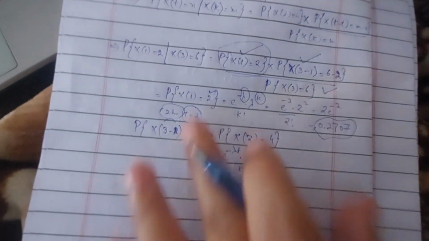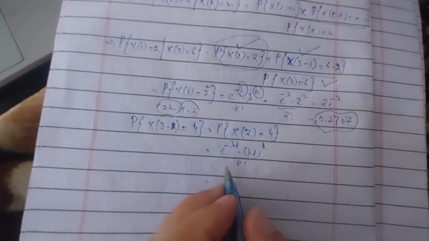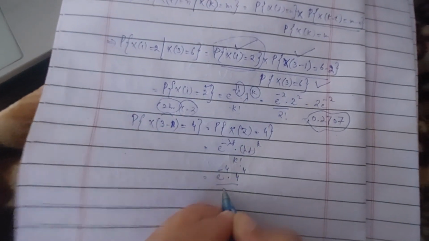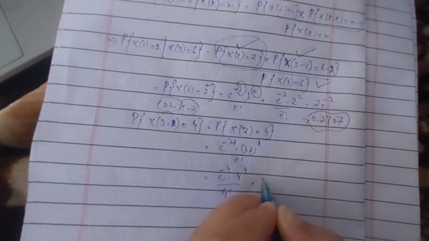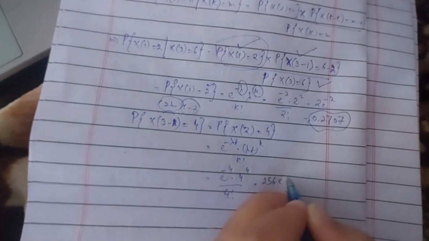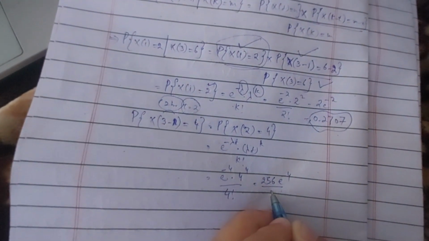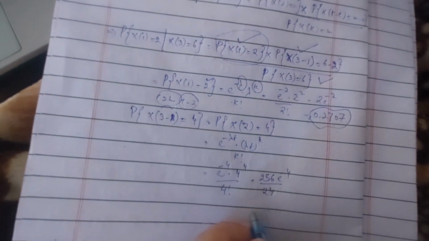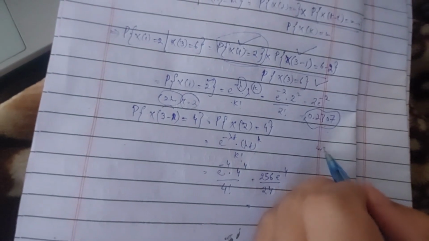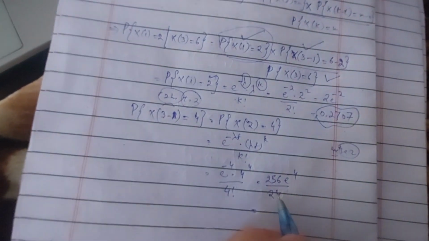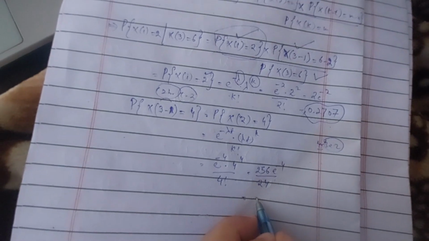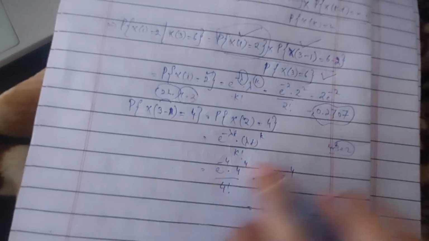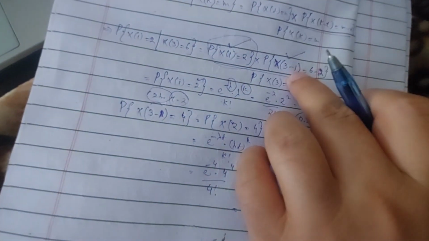Now t is equal to 2, lambda is also equal to 2, so e raised to power minus 4, 4 raised to the power 4, divided by 4 factorial. It is equal to 256 e raised to power minus 4 divided by 4 factorial, which is 24, I guess: 4 into 3 into 2, 6, 4, 24. So it will give us a value of 0.1954.